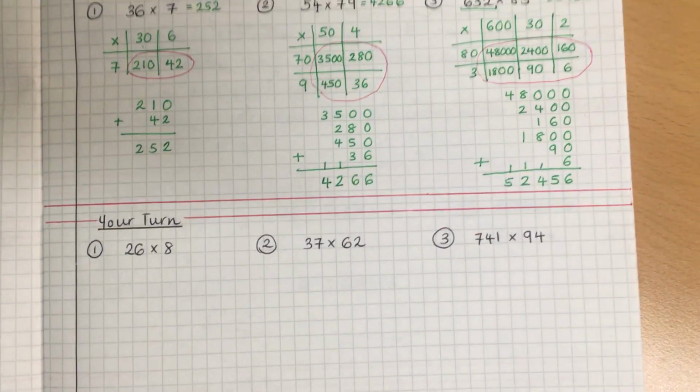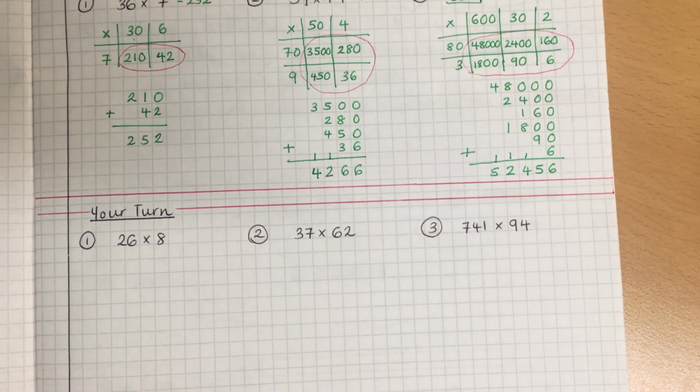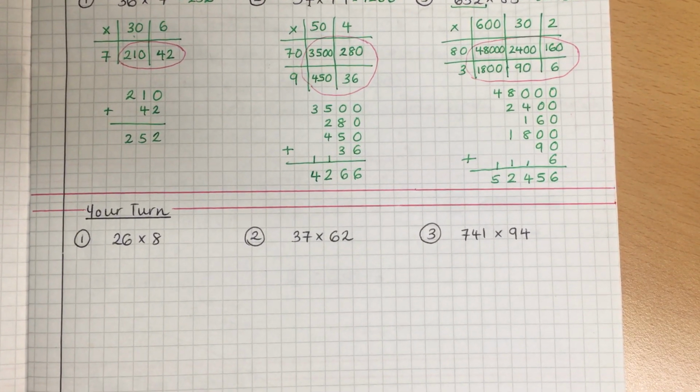Pause the video, make sure you're splitting the numbers up, adding them together at the end and double checking your multiplications as you go through, and come back and see how you did.